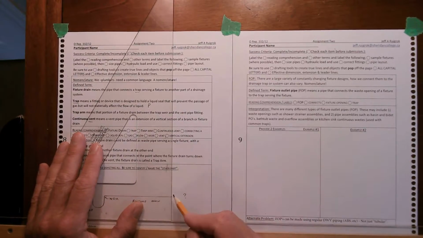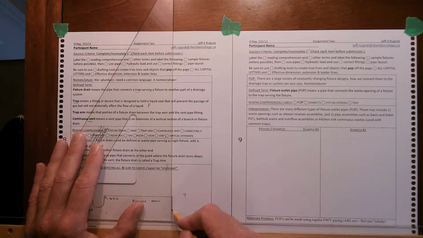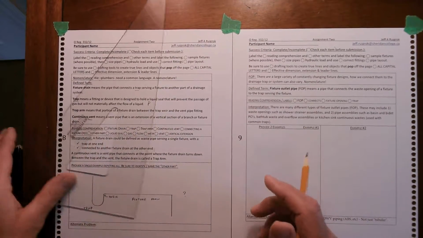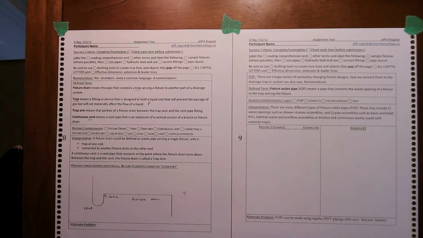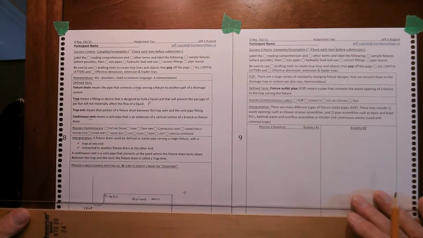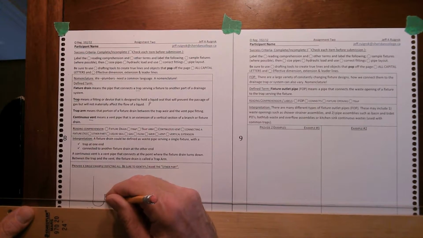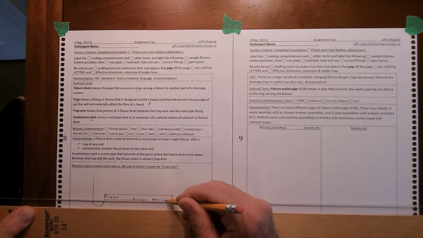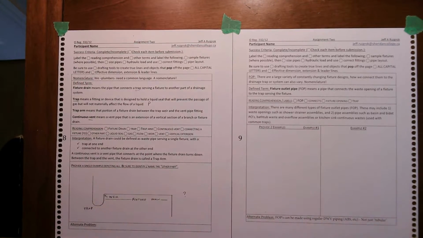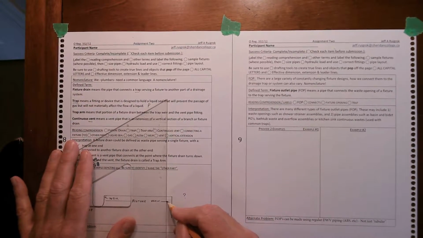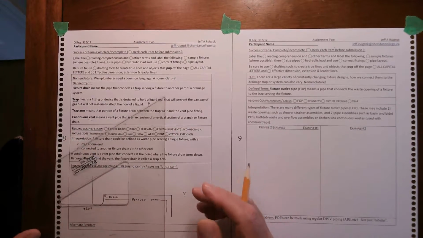So, there we go. So now we have a fixture drain that starts here at the weir, comes this way, and then heads down.